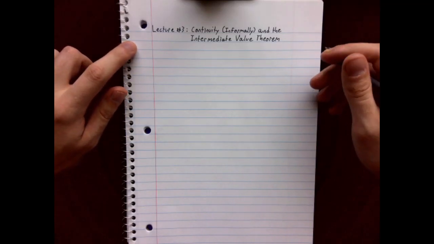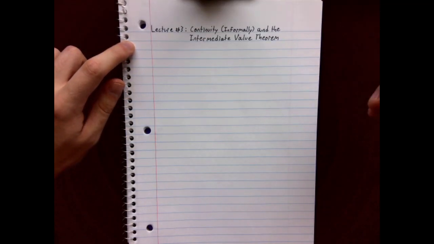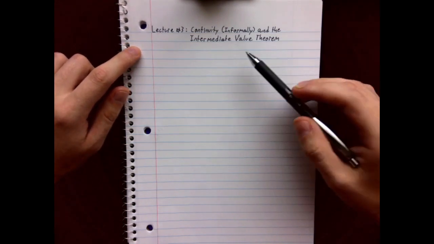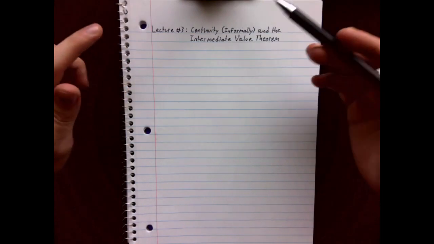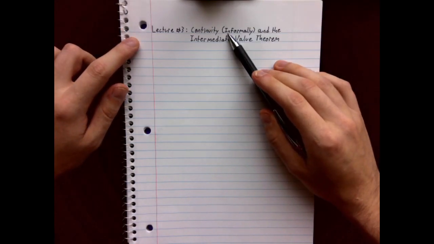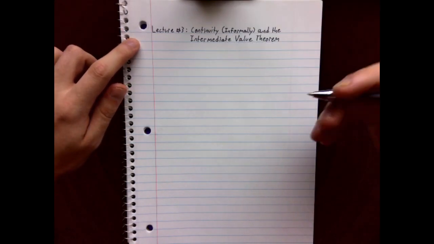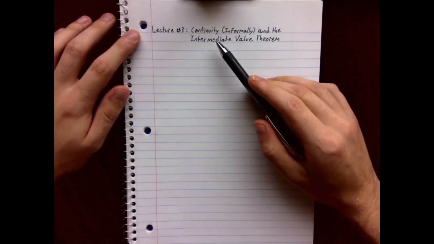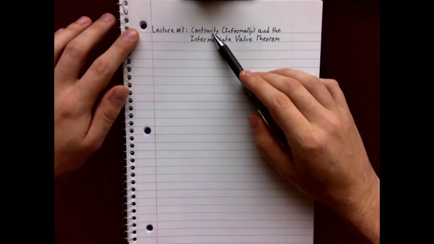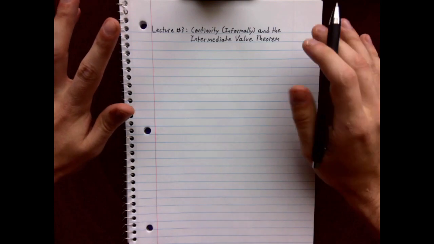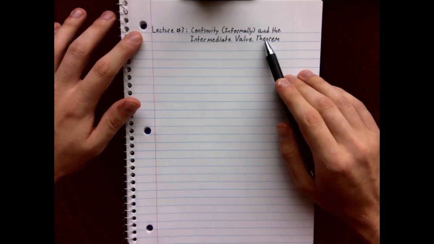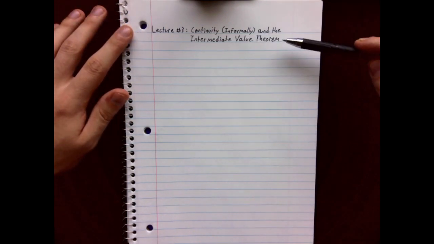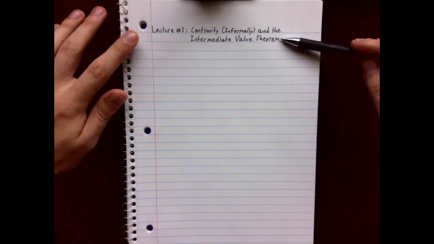Okay, welcome back everybody. In this lecture, what we're going to talk about is the idea of continuity, and we're only going to talk about it informally. Next lecture, we will introduce the concept of a limit and then give a formal and rigorous definition for continuity. But at least for today, I just want to talk a little bit about continuity and then one of the main applications of the idea of continuity, which is the intermediate value theorem.